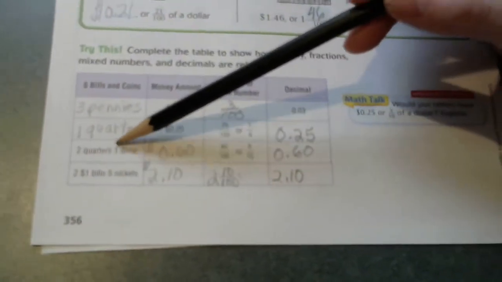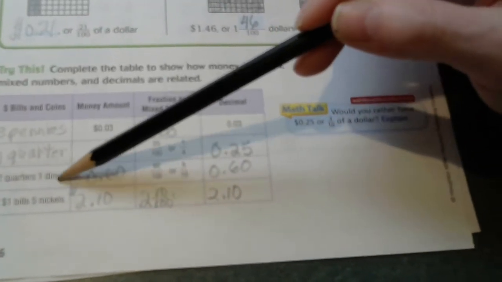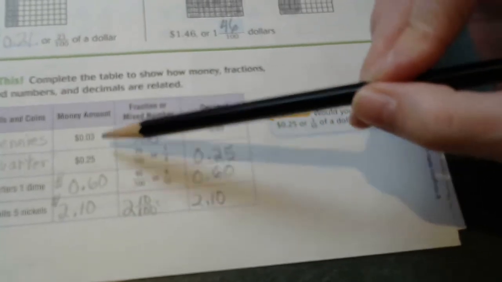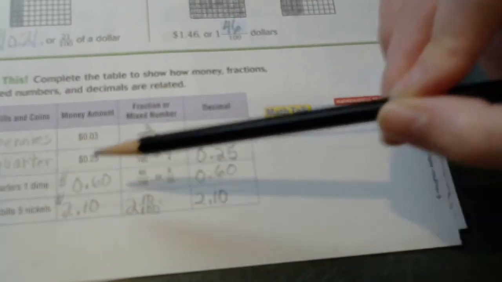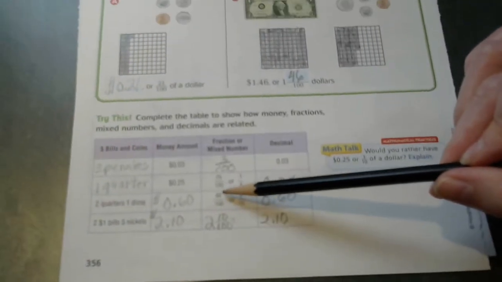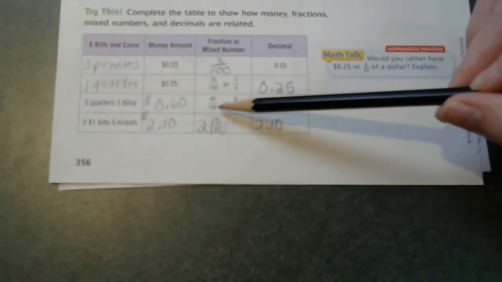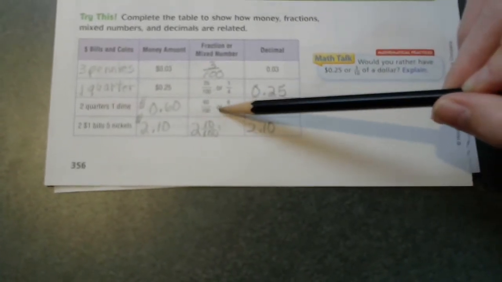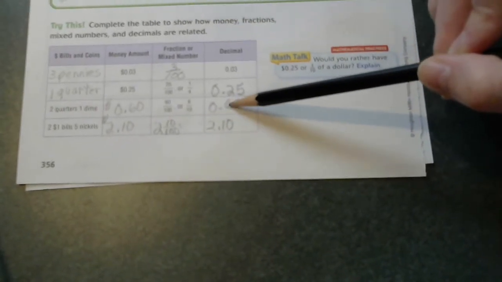Now, this time they've given me 2 quarters and 1 dime. 2 quarters equals 50 cents plus 1 dime is 60. My amount of money is $0.60, or 60 cents. Now, my fraction looks like 60 over 100, or 6 over 10. My decimal is 0.60.